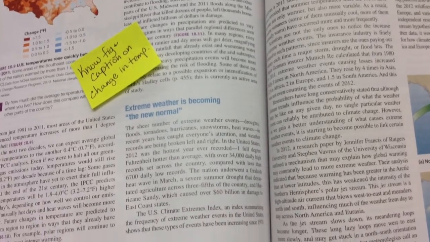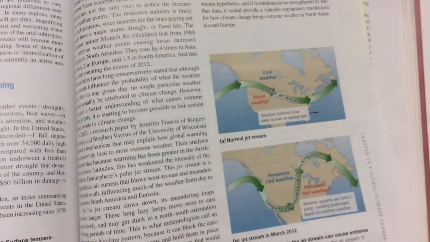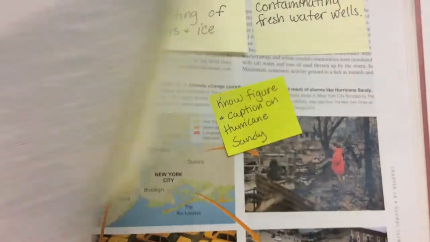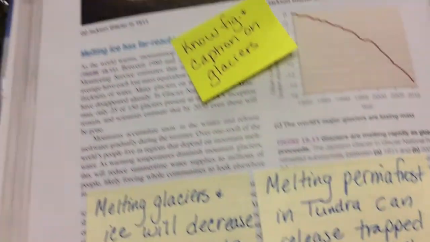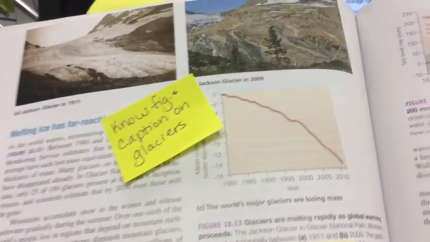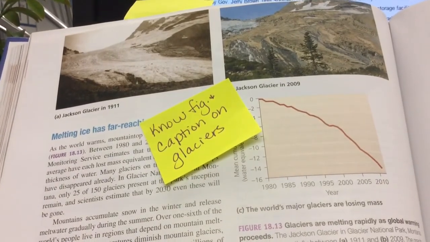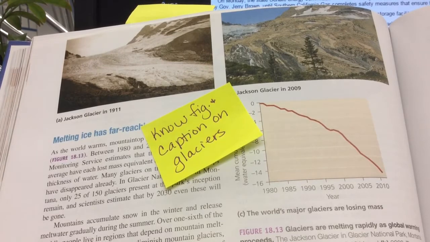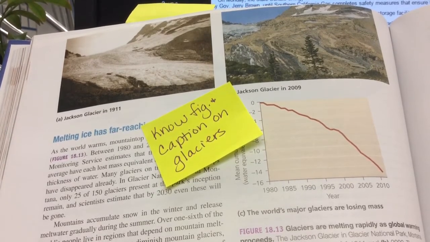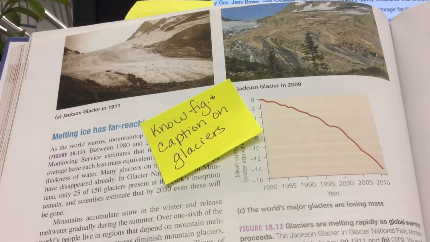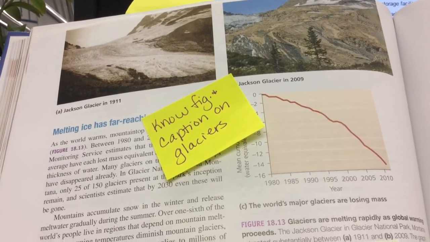All right. And so the next couple pages talk about some of our predictions that the jet stream may change, which may change to different weather patterns. All right, so glaciers are melting, and we have huge amounts of evidence now. People have been taking lots of pictures showing glaciers retreating every single year for the past 10 years. And here's some evidence from the Jackson Glacier as it has retreated and melted.